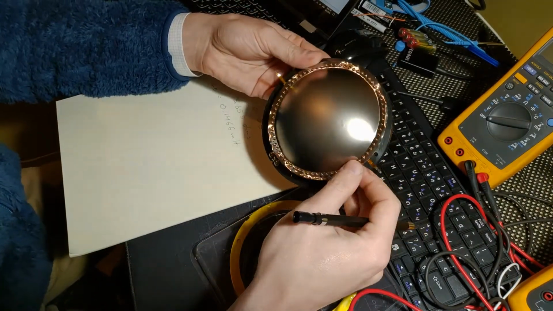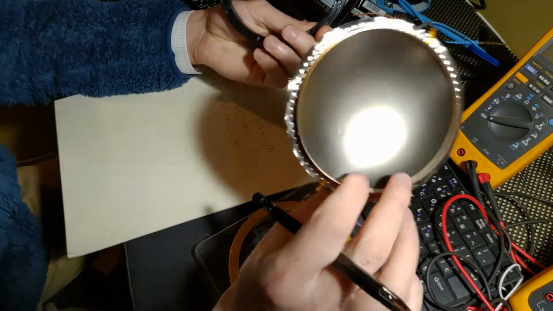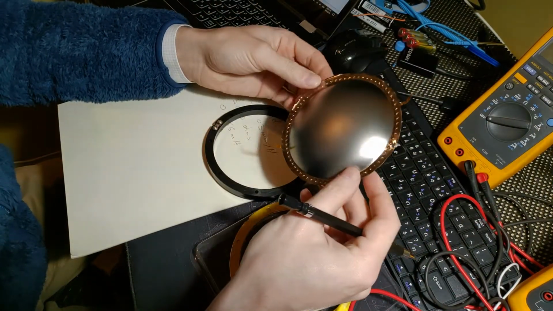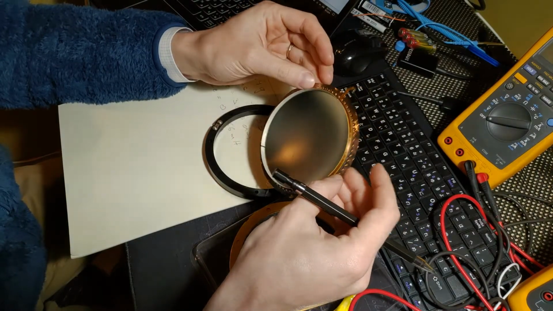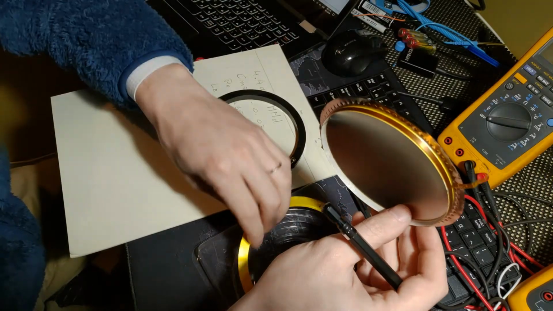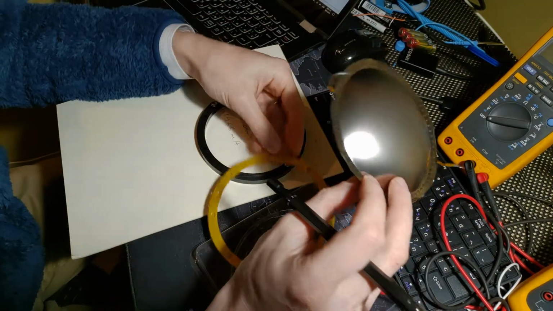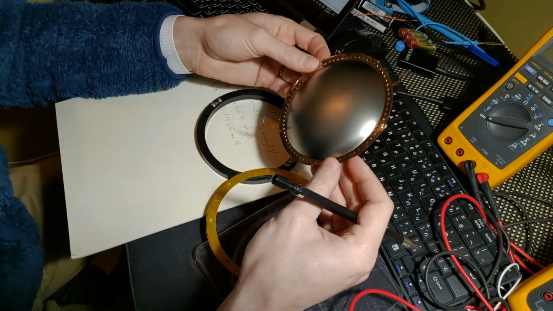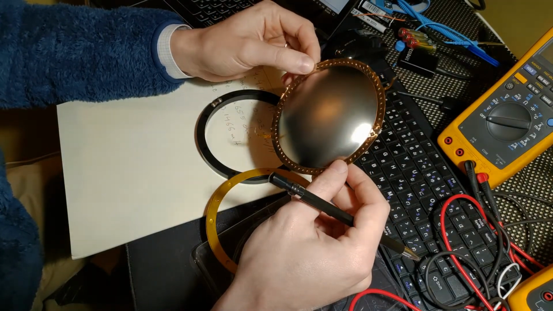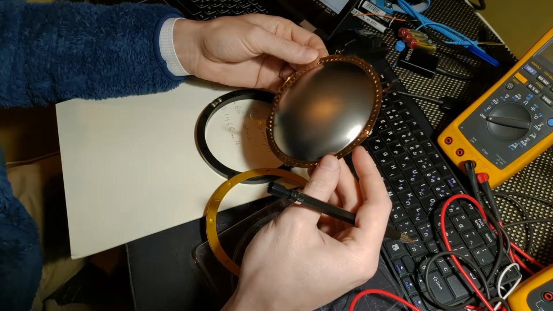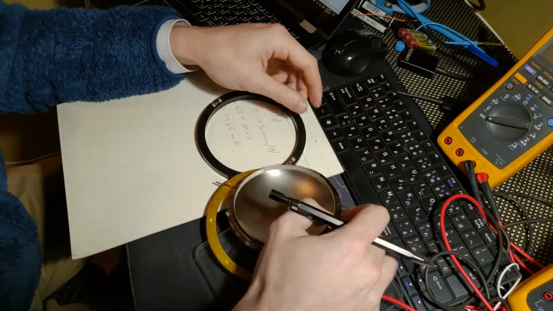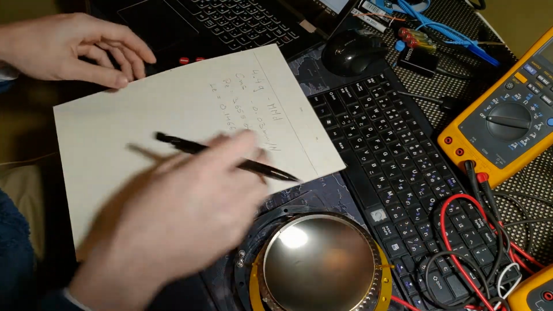Okay, so I had a low-cost Chinese diaphragm, a 4-inch diaphragm that I could butcher in order to measure its weight, the compliance, RE, and so the DC resistance and the inductance, and the values I got with this one.